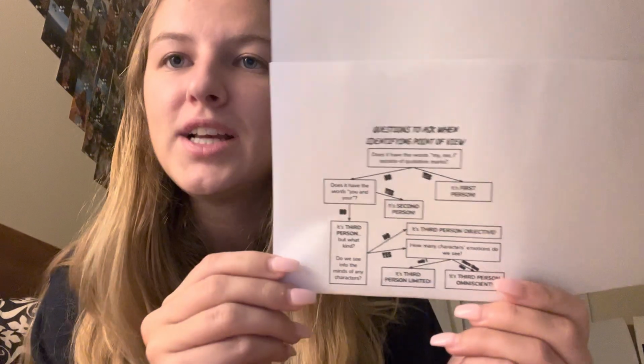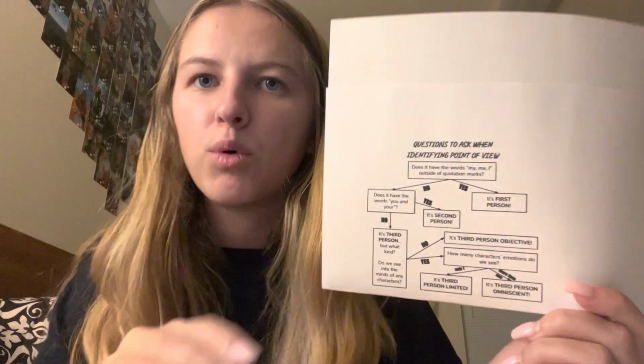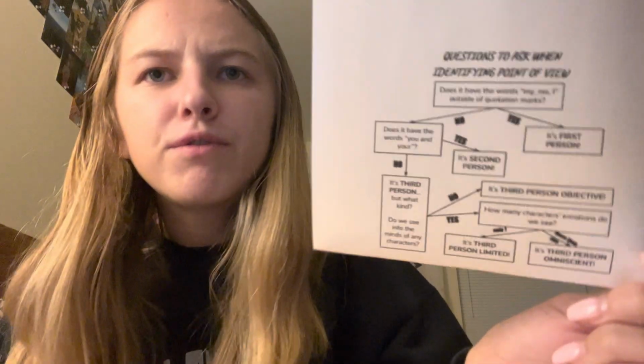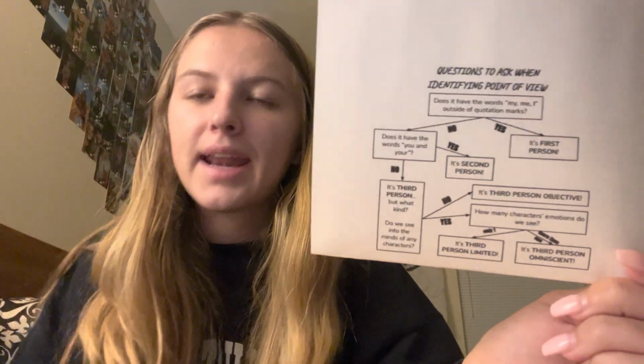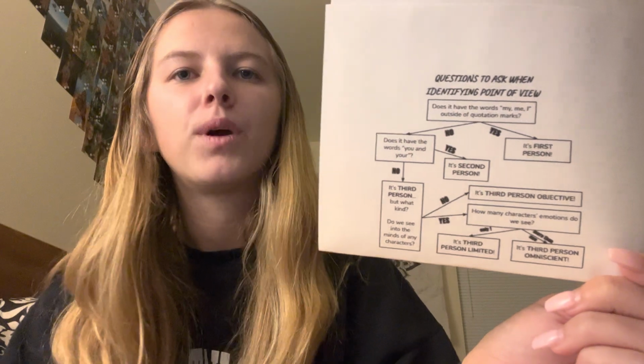Okay, so before we move on to practice, let's look at this poster of questions to ask when identifying point of view. This is a flow chart that you can look at any time while trying to figure out the point of view of a reading. Now, let's get started with some practice.